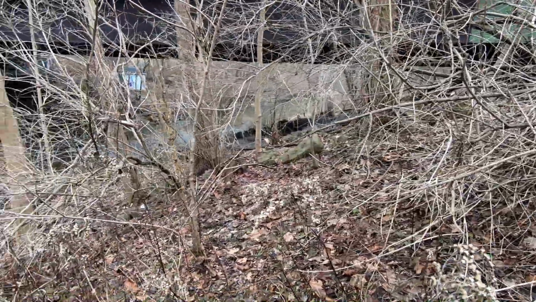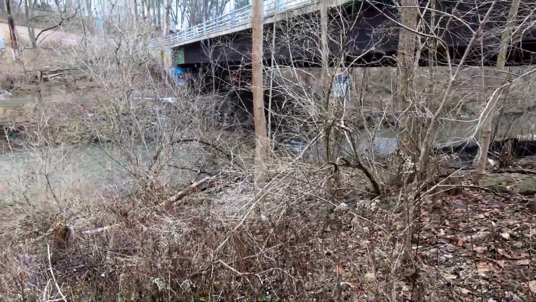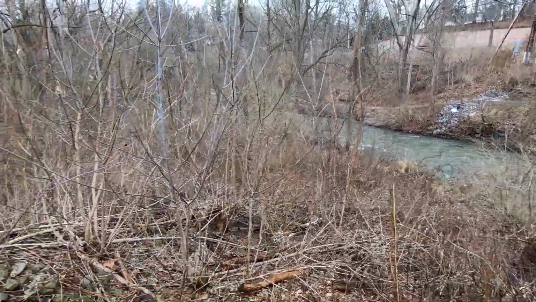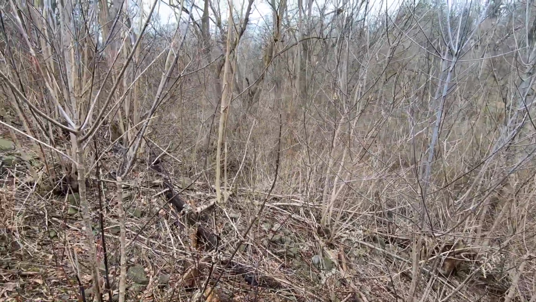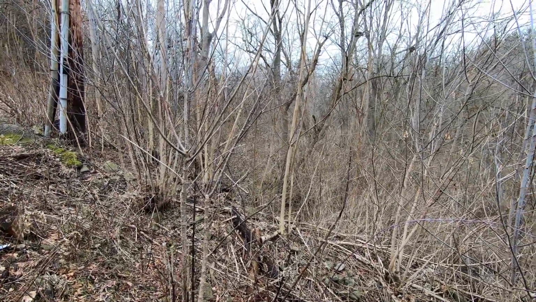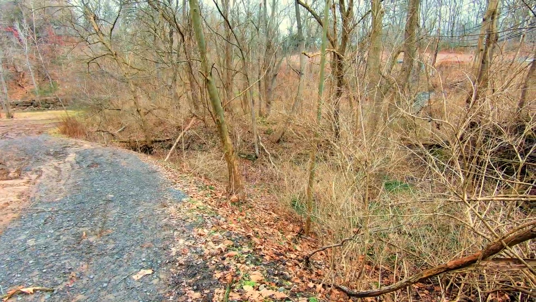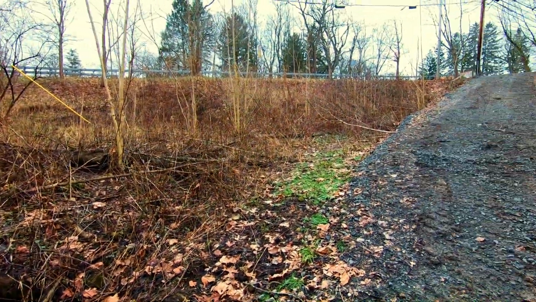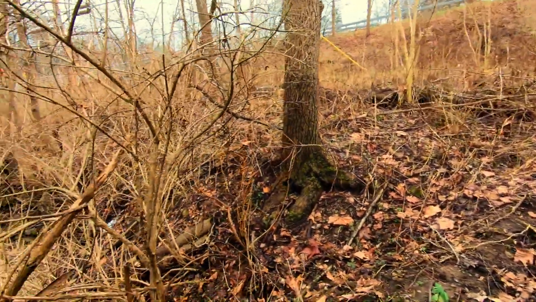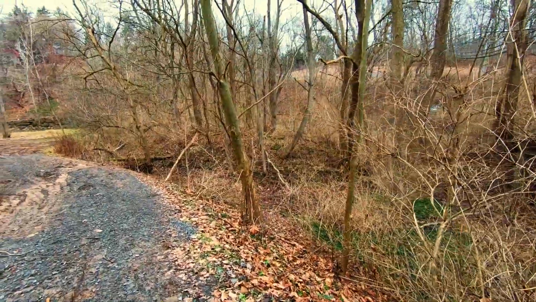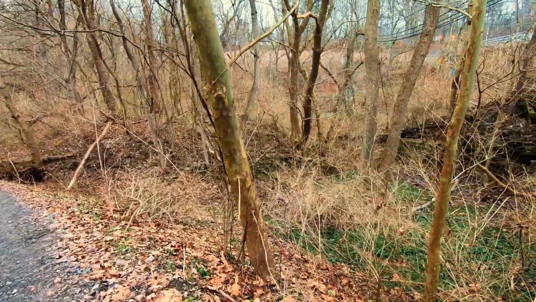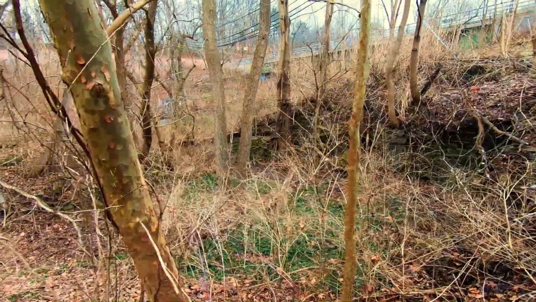A lot of old stone down in here, but it could have been part of the old bridge foundation. Anyway, I don't know if I can go off in that direction or not, but I'll turn the camera back on if I can. Well, I did manage to come off the bridge, come down this trail, and I'm seeing some foundation work right over here, believe it or not.